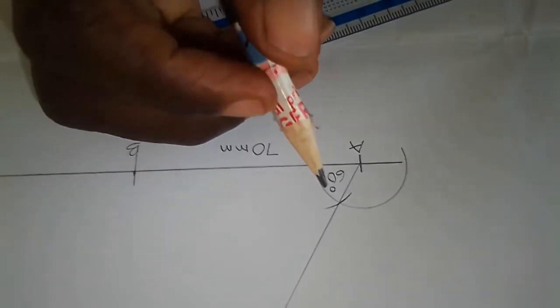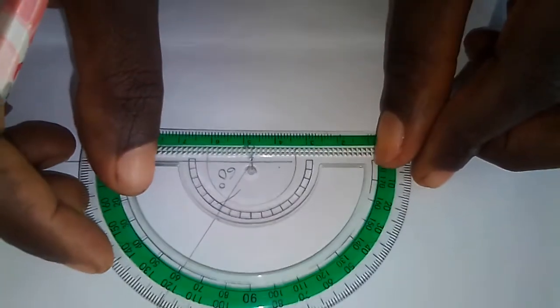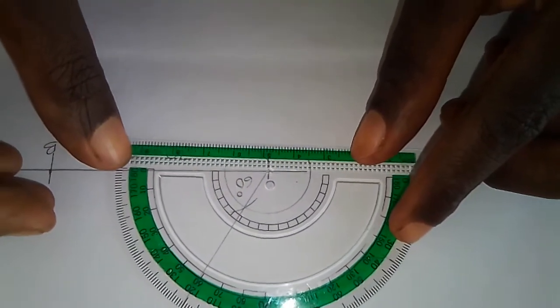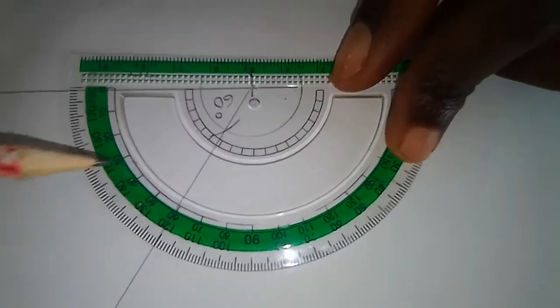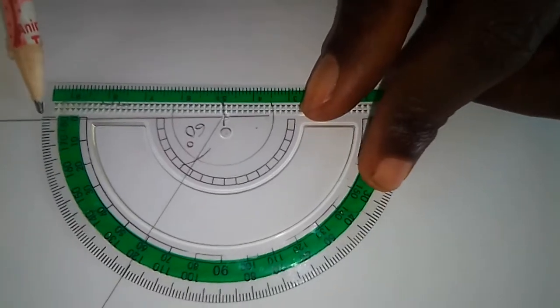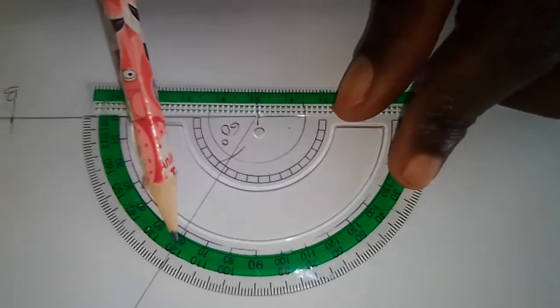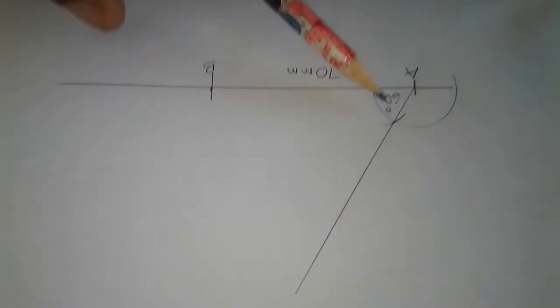To confirm whether this is 60 degrees or not, I place my protractor on the point to check. You can see that the starting line is on 0 here, and this line is on 60 degrees. So I have measured the second step, which is 60 degrees. It is at A. I should not take it to B because the question says at A.